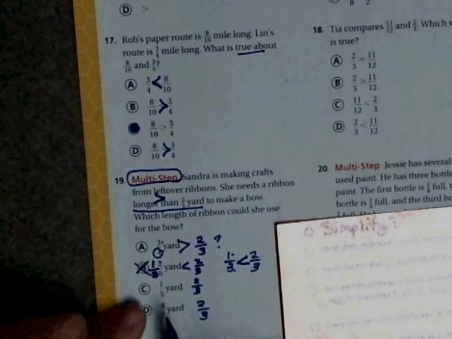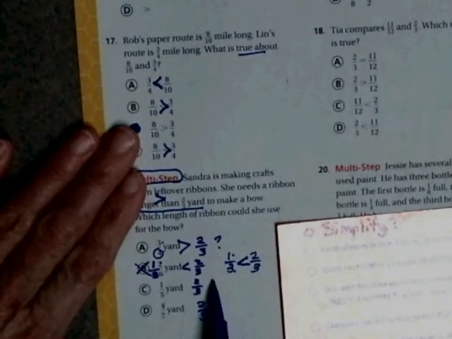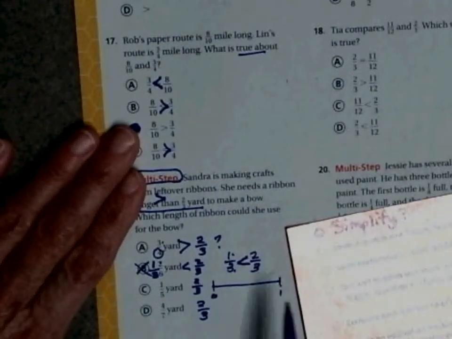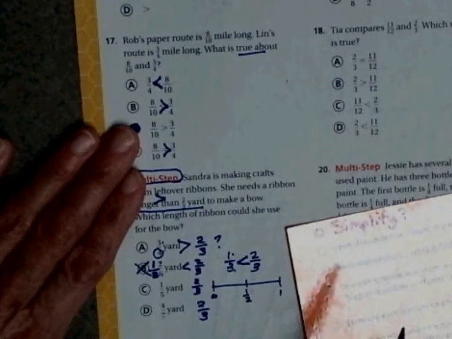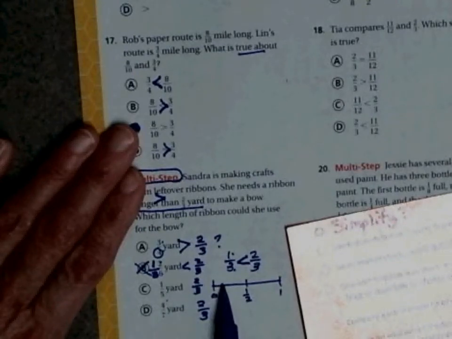This next one here, 1/5 of a yard compared to 2/3 of a yard. Now when I think of 1/5, I think of a number line. There's my 0, there's my whole, there's my 1/2. What would 1/5 be? Would it be closer to 0 since it's a unit fraction? Yes, it would be closer to 0.